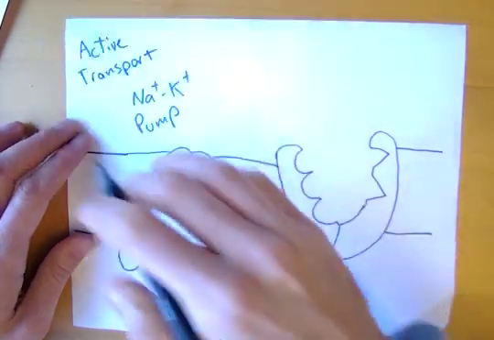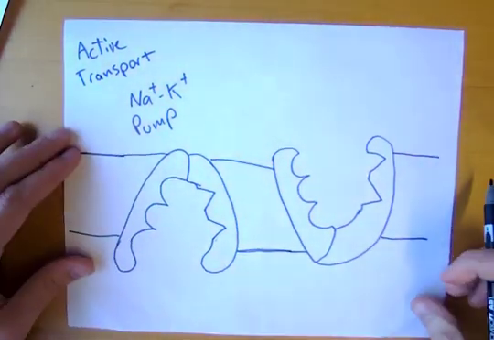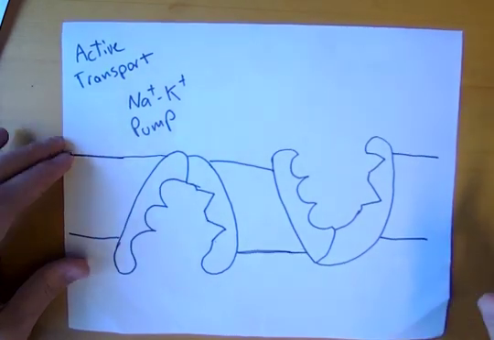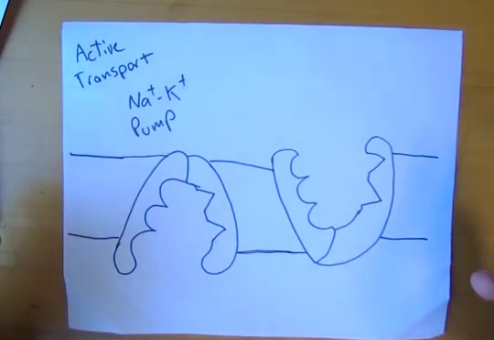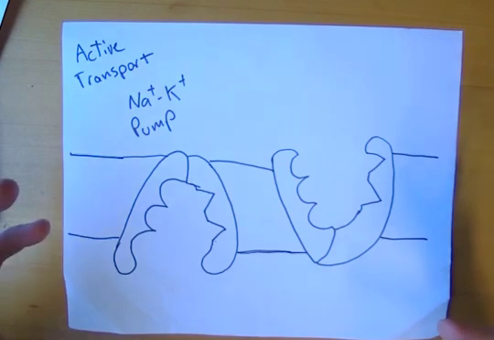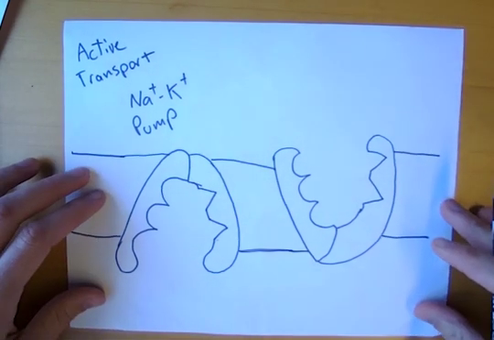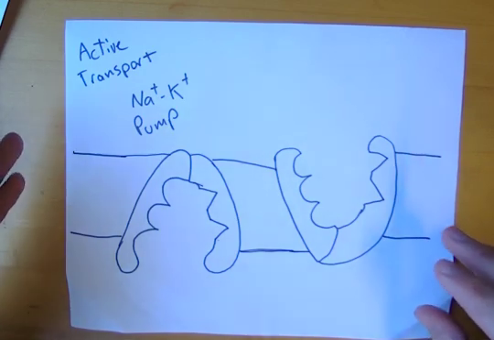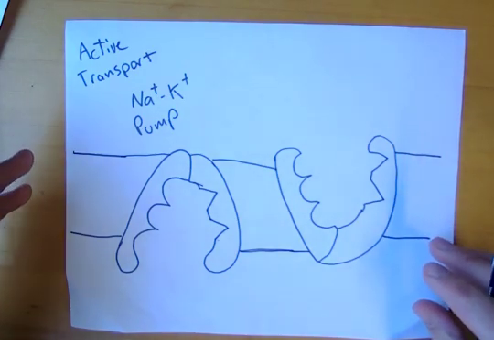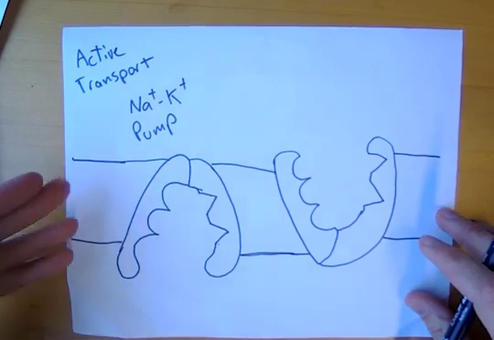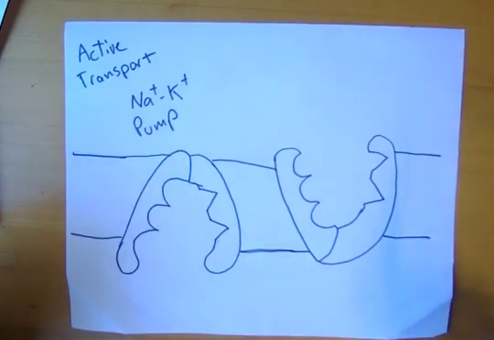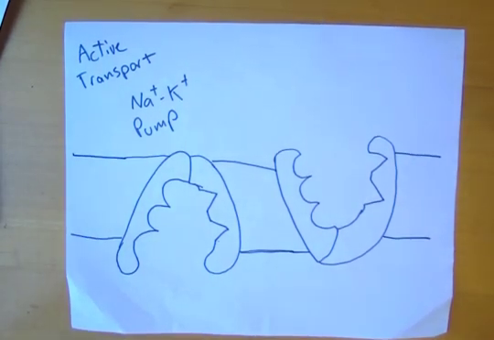And so a key difference between this and the channels, the voltage-gated channels, is that those channels are just sort of passive open spaces that let ions flow through them, and they're powered by the concentration gradient and the electrostatic force. But these active transports are proteins that require constant energy input for them to work. And so let's see what that is. And so these are constantly active.